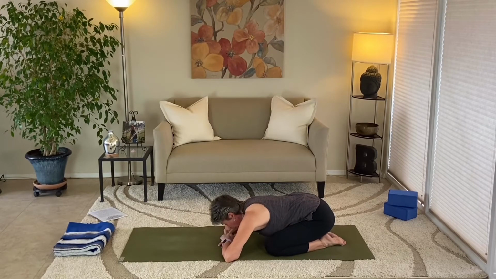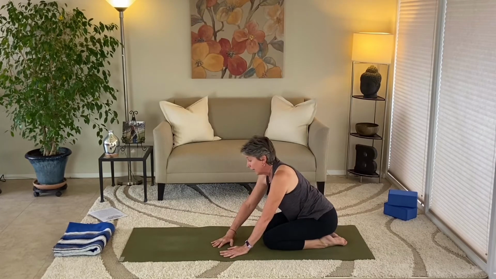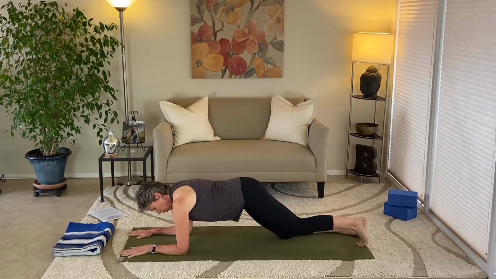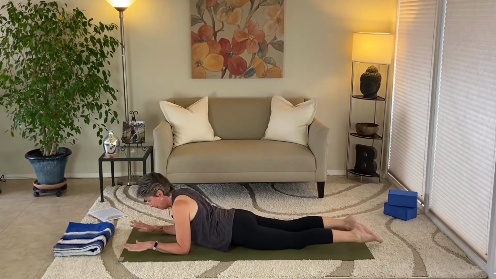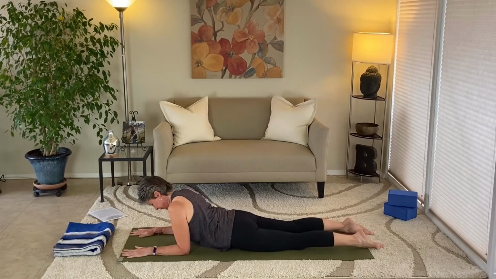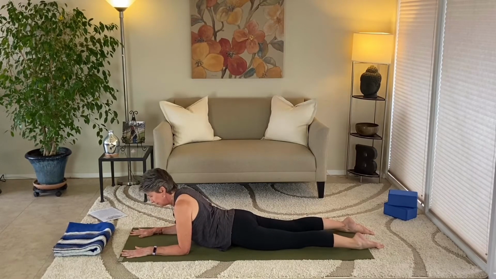Come to center. We're going to lower all the way down onto our belly for Sphinx pose. So lowering down. We're going to have the elbows on the mat, palms on the mat, and we want the shoulders stacked over the elbows. Good. So we're going to keep those palms pressing into the floor and the elbows pressing into the floor.